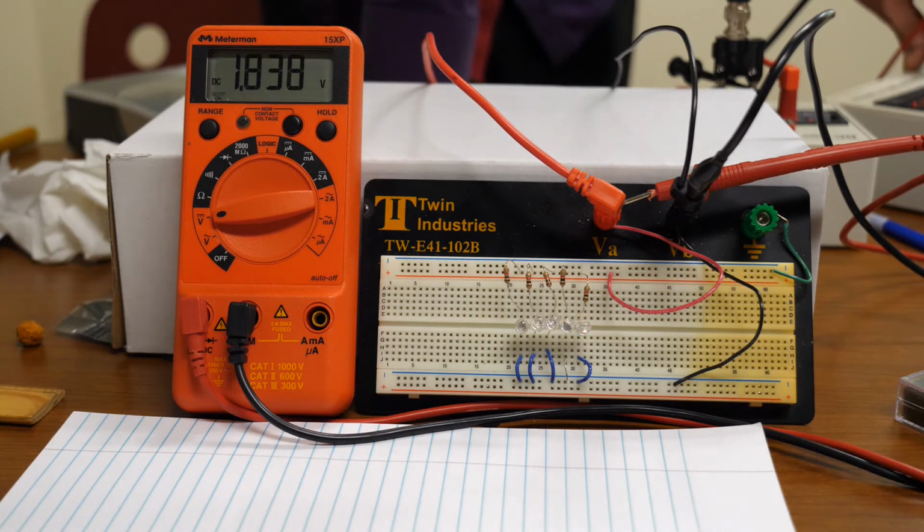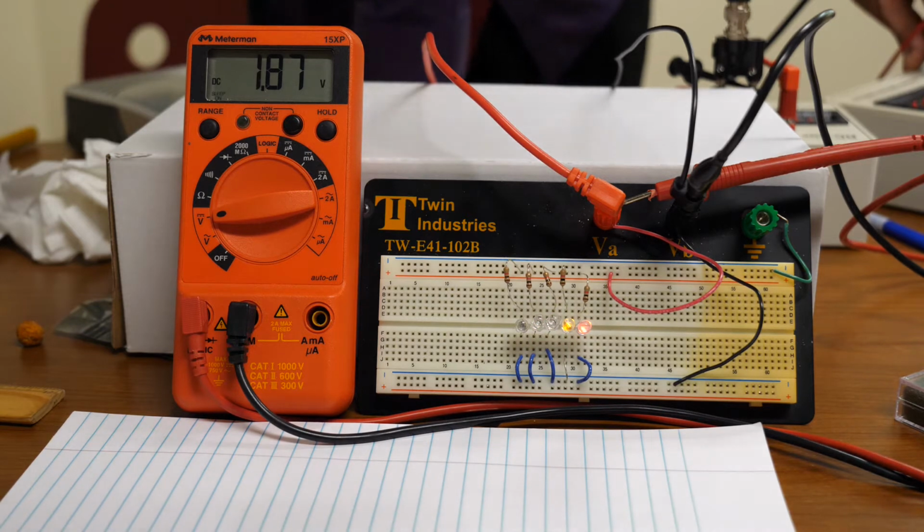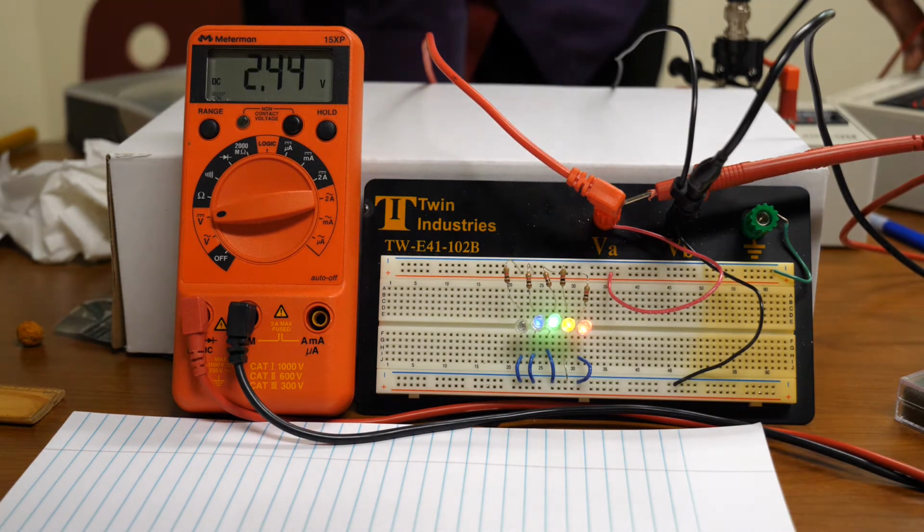Now I'm going to switch ranges. As we increase the voltage further, eventually the green LED starts to emit light. After the green LED starts to emit light, we increase the voltage further. Okay, here I have to switch ranges again. So there we start to see some light coming out of the blue LED.